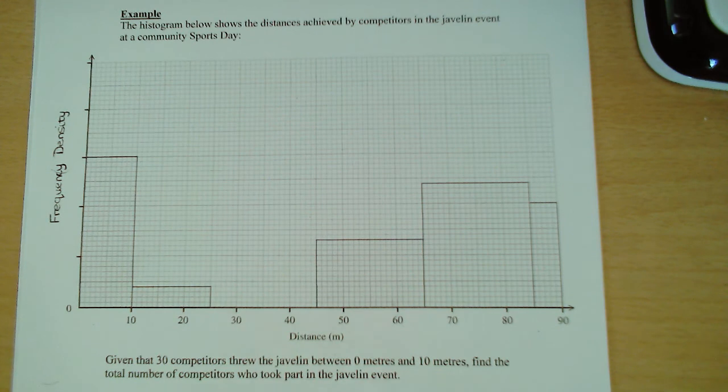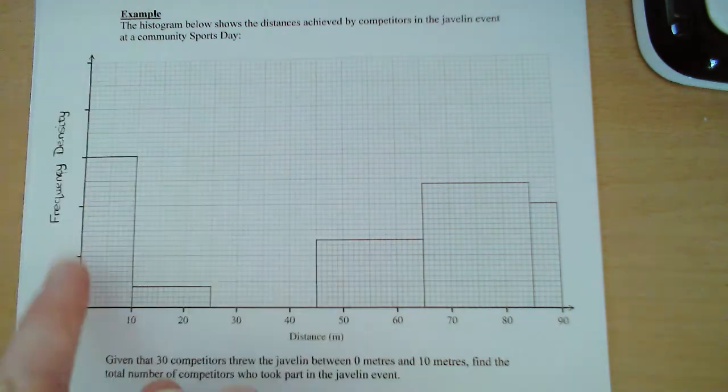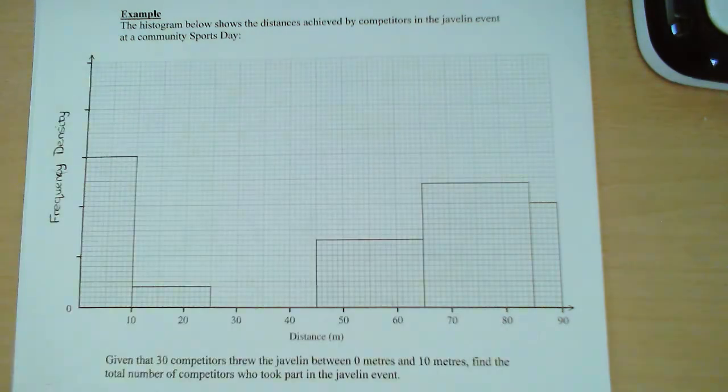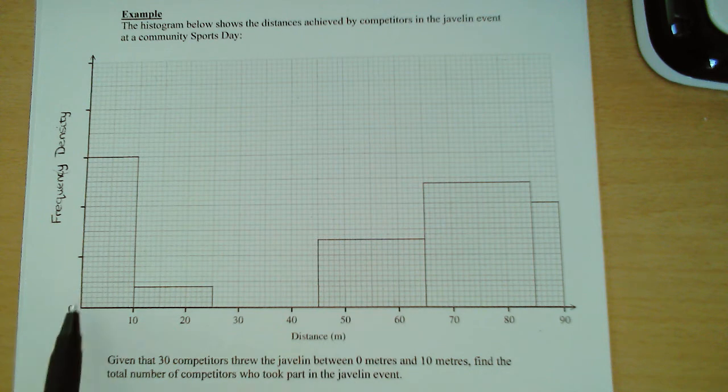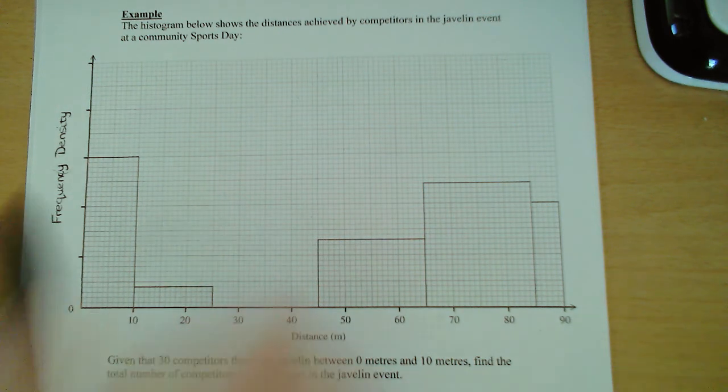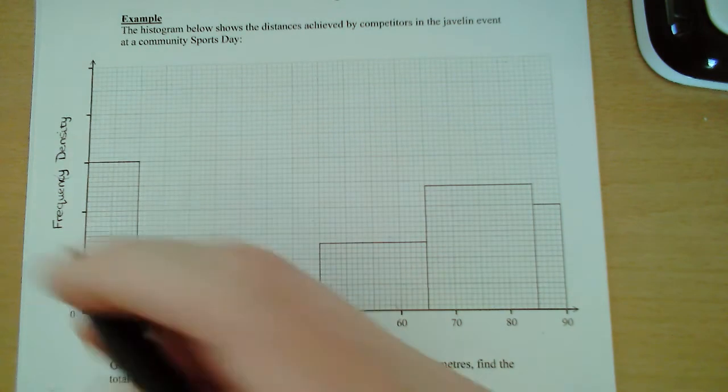But the problem is, as I said earlier, we don't know what the frequency density is. Because there's no scale on the vertical axis, it's difficult to work out the areas of the bars. However, there's some good news. It says, given that 30 competitors threw the javelin between 0 and 10 meters, the area of this first bar must be 30.